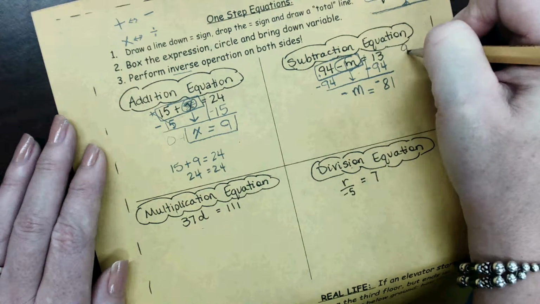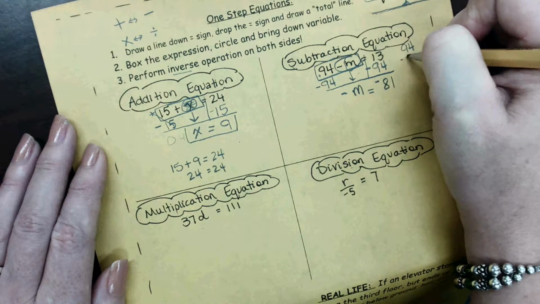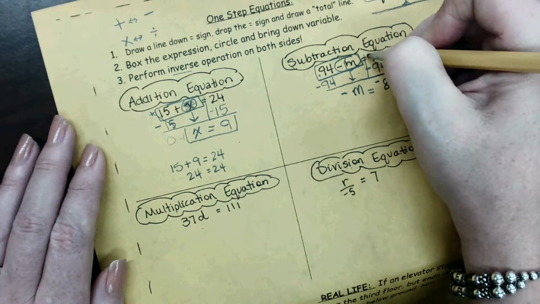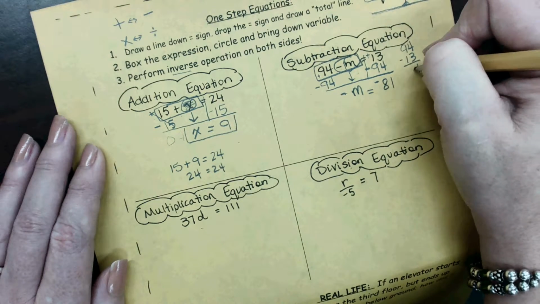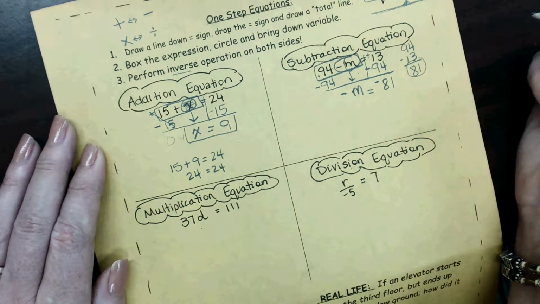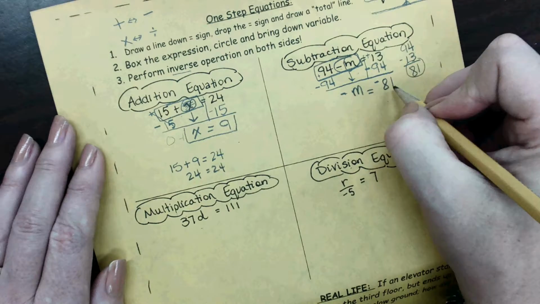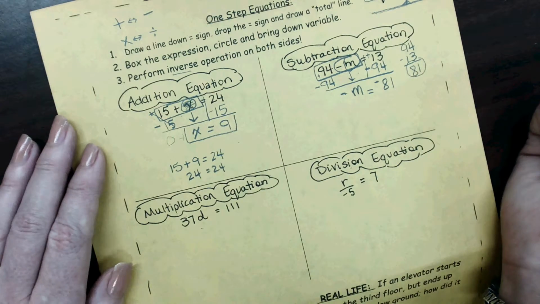But I'm going to come over here and say 94 minus 13, because this is a positive 13, and when my signs are different, I know I need to subtract. And that's how I get my 81. But I know that there's more negatives, so it's a negative 81.